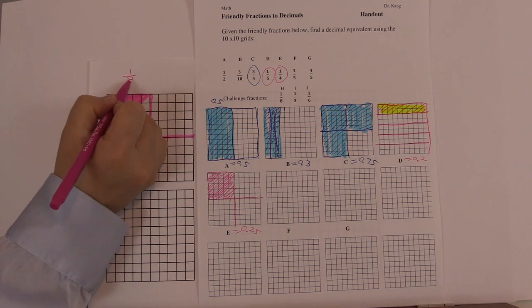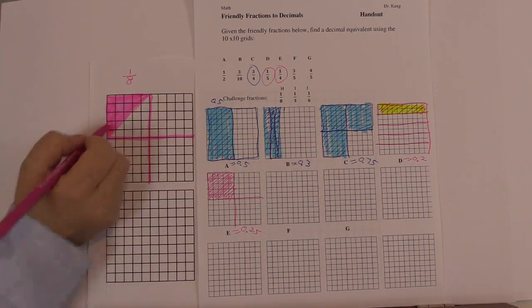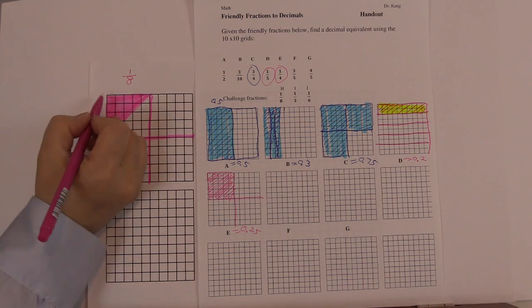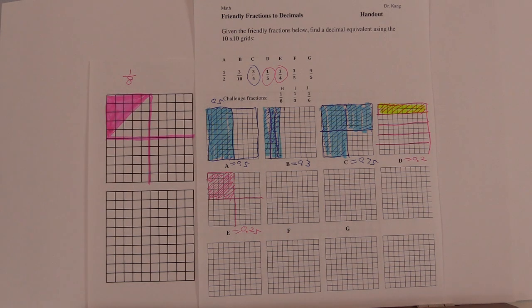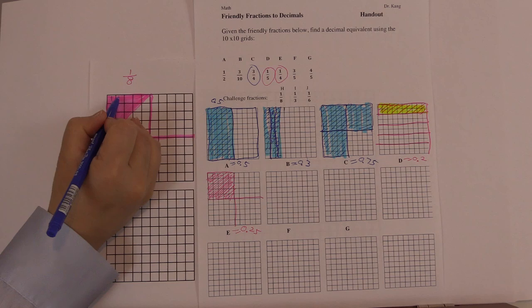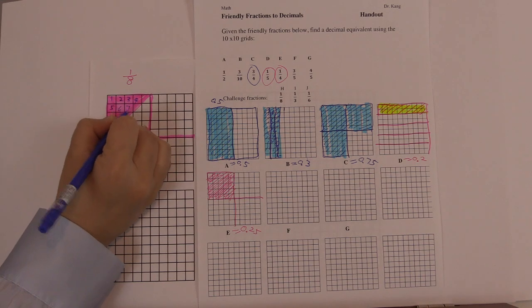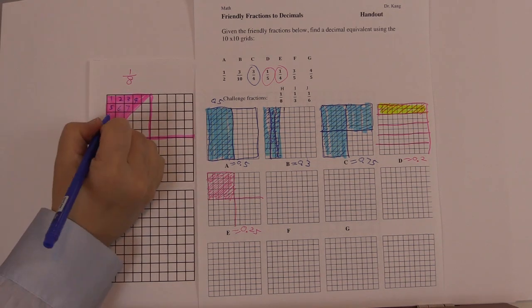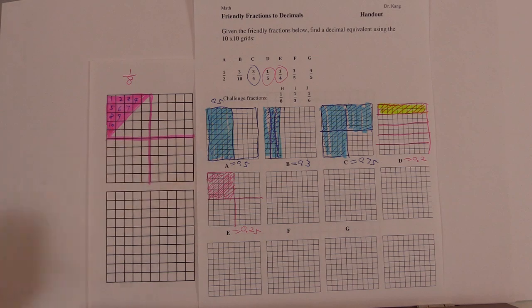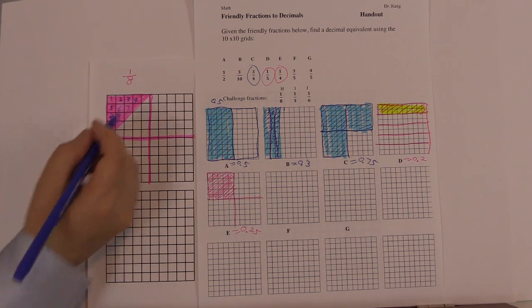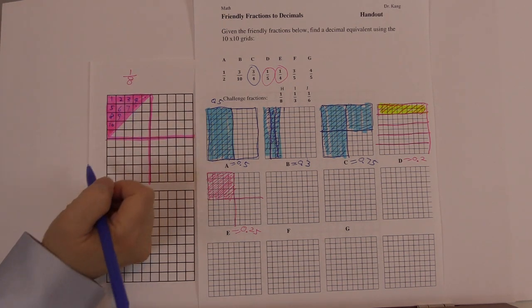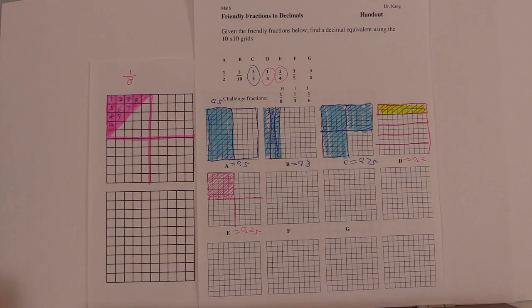So 1/8 is how many hundredths I feel fully colored in, so I can count: 1, 2, 3, 4, 5, 6, 7, 8, 9, 10, right? And these two are 11, these two are 12, and I have half left over.